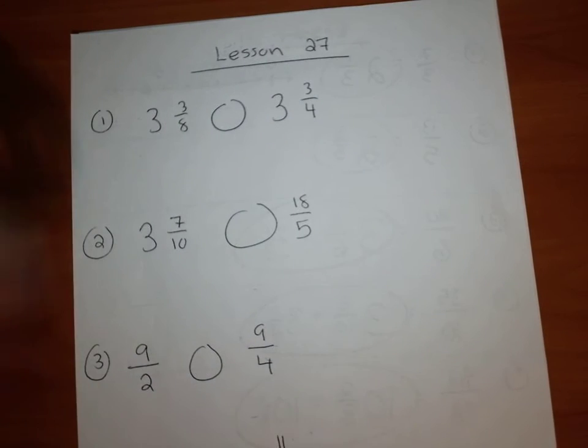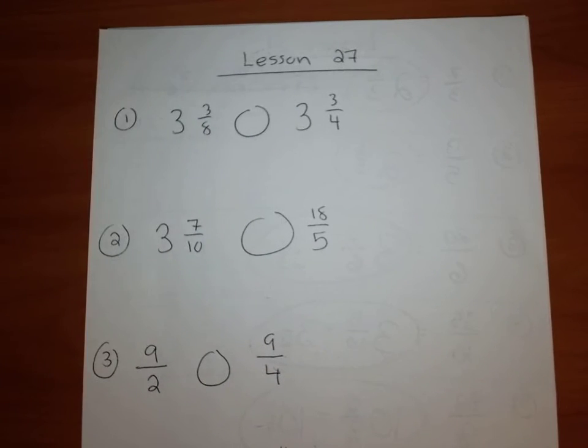All right, here we are for lesson 27. Similar to 26, where we are comparing fractions, mixed numbers, and improper fractions using greater than, less than, or equal to. Number one on the classwork says to draw a tape diagram. We're kind of skipping that in the area models. You're welcome to do the pictures always, but you do not have to.